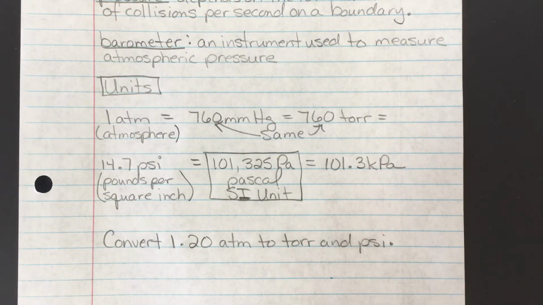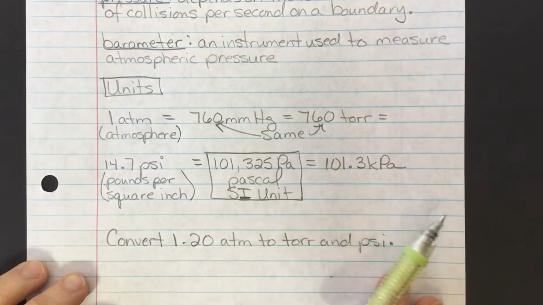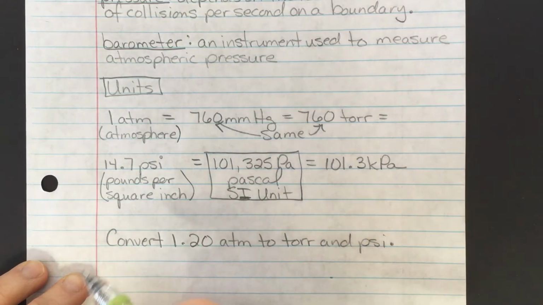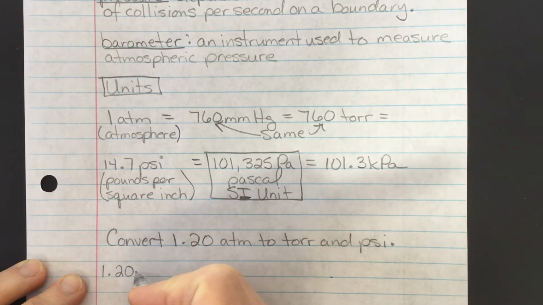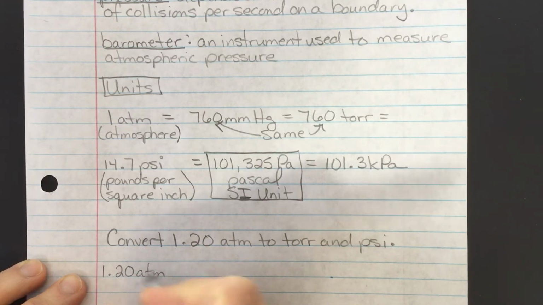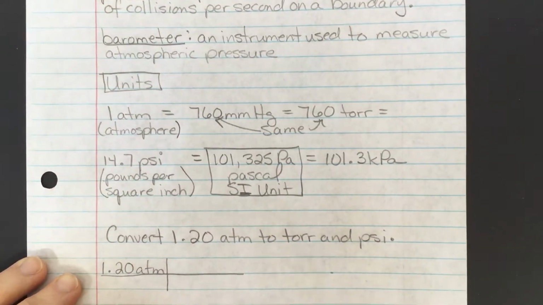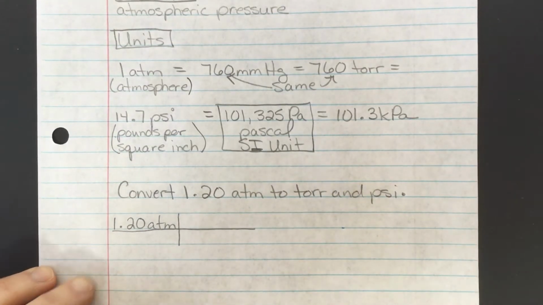So let's take a look at how we can convert between these units. I have a problem here that says convert 1.20 atmospheres to torr and psi. So I start with my known value, 1.20 atmospheres, and I am going to use my bridge notation to convert, which we had lots of practice with when we were doing stoichiometry.